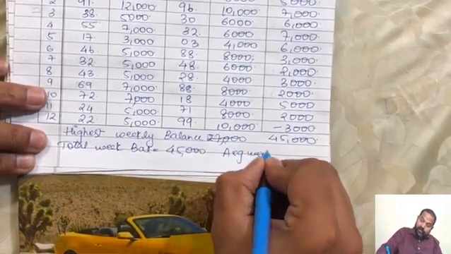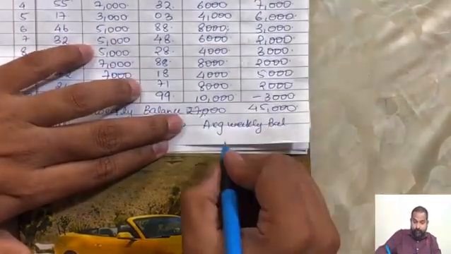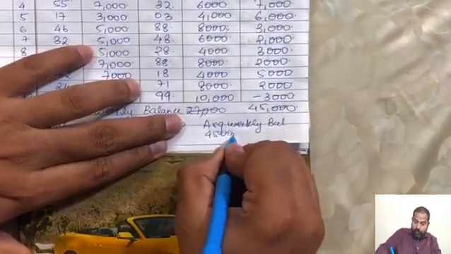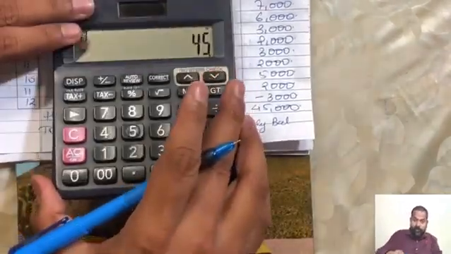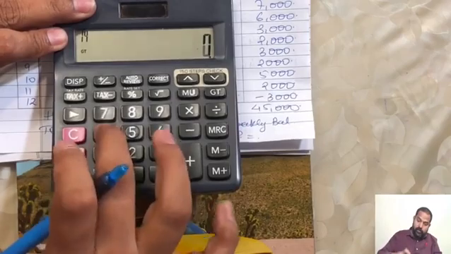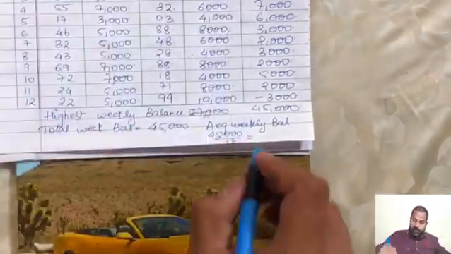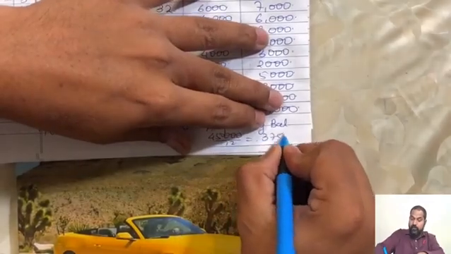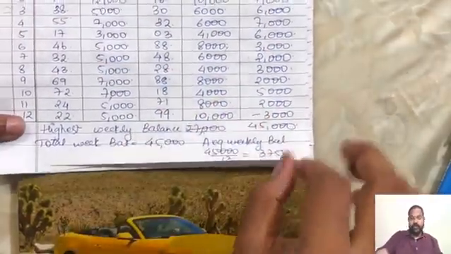Average weekly balance is 45,000 divided by 12. What is 45,000 divided by 12? 45,000 divided by 12 is 3750. So the answer is 7,000 and 3750.